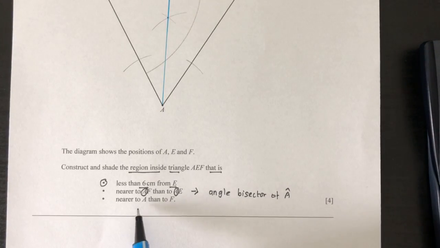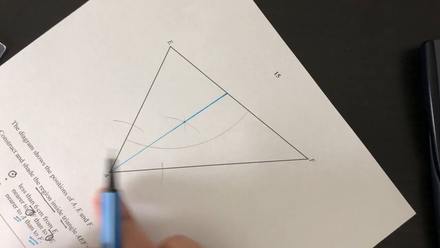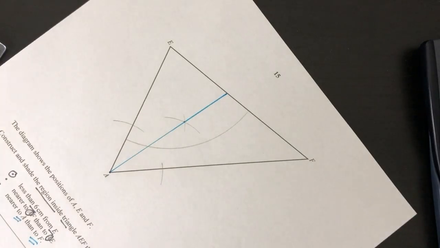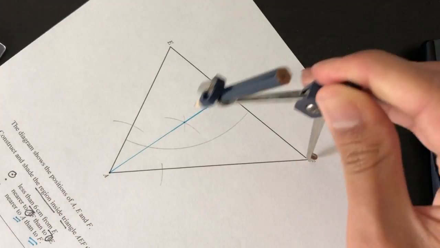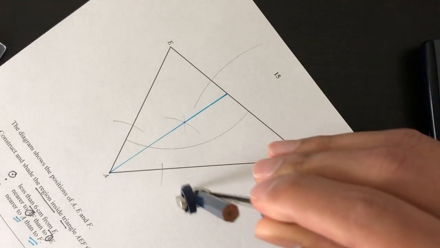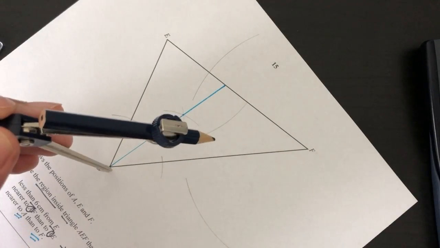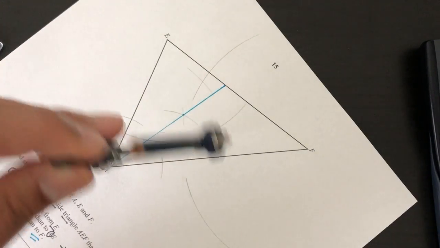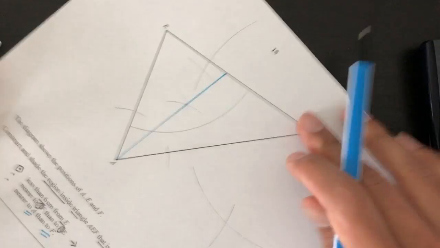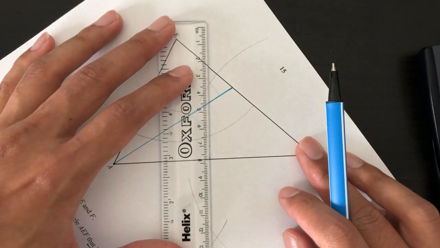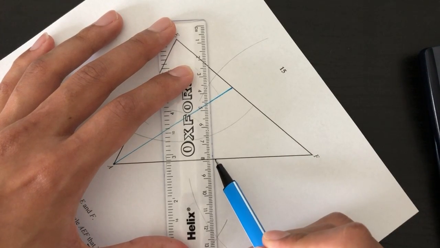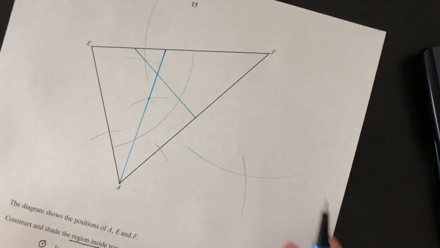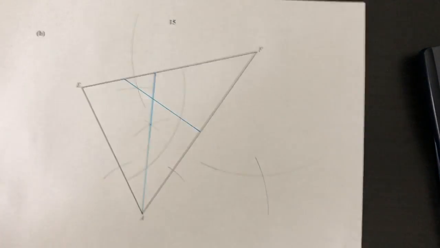Now for part 3, nearer to A than to F. So we have to draw the perpendicular bisector of the line AF. So you go to your point F, you measure a distance which is more than half of AF, then you draw an arc on this side, an arc on this side, and using the same distance, go to your point A, intersect the first one and the second one. Okay, so we just have to join these two points, but it just needs to be inside of the triangle. Okay, that's it.